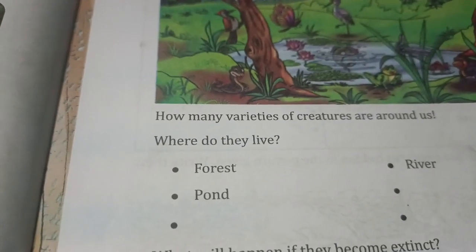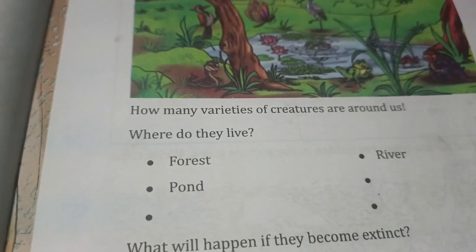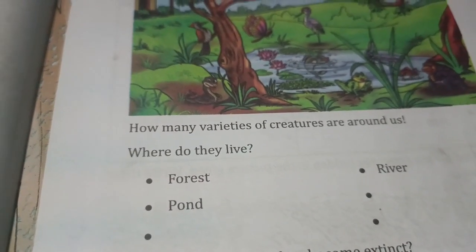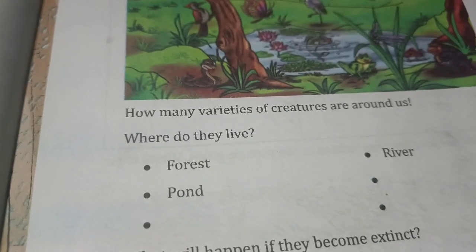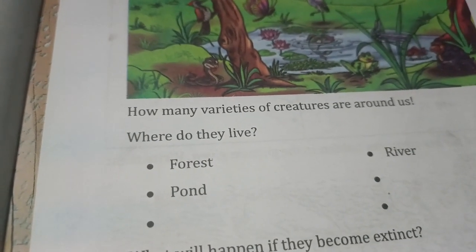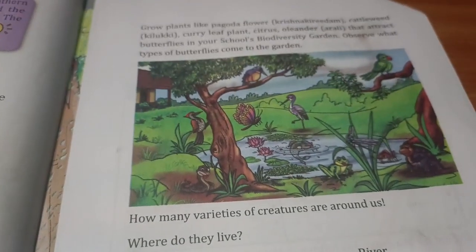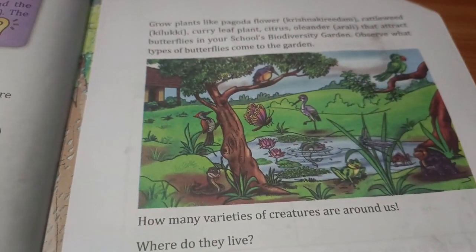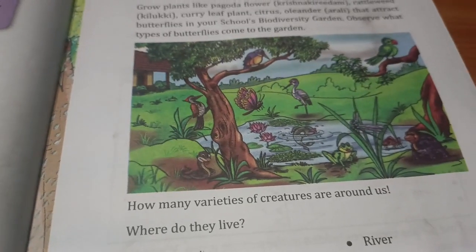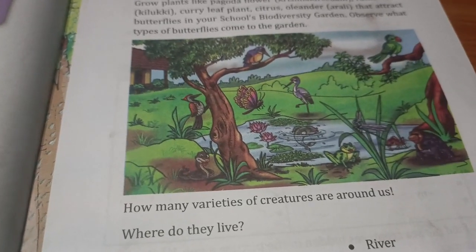Page number 35. How many varieties of creatures are around us? Where do they live? They live in forest, pond, river, paddy field, sacred grove, tree, hill, stream. All these are the habitats of many creatures.